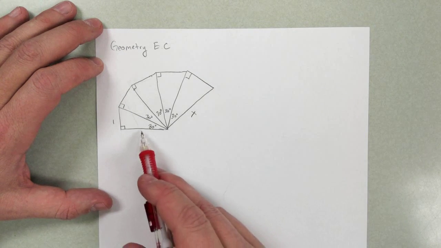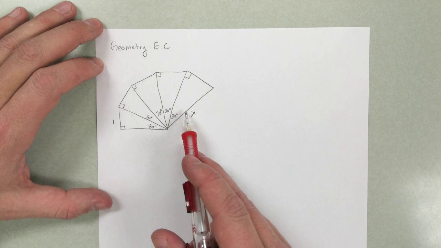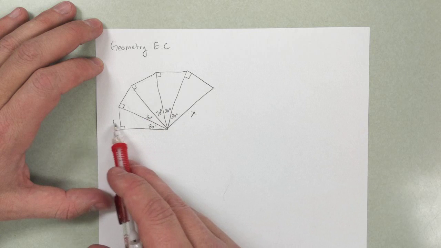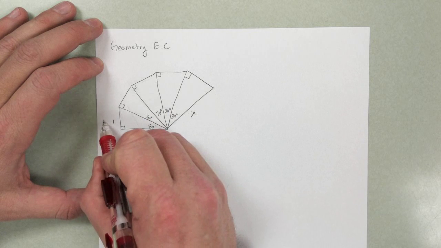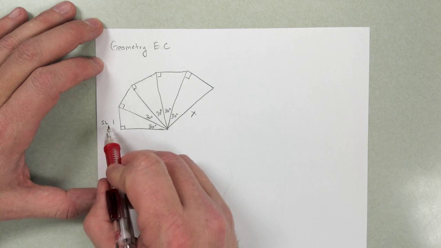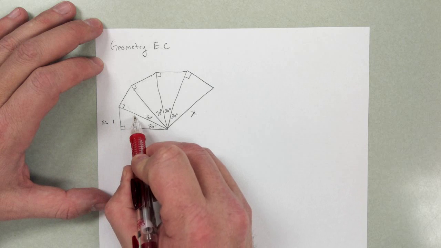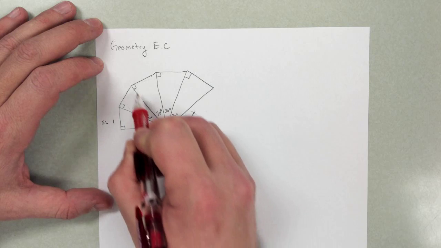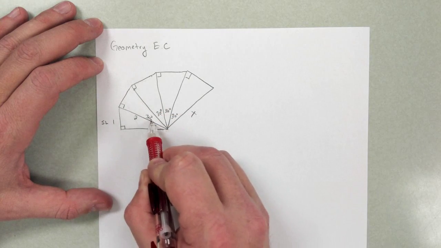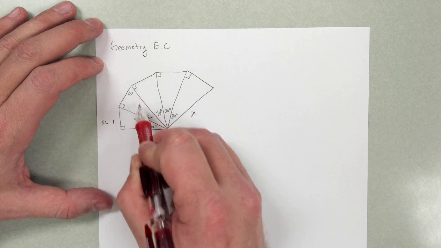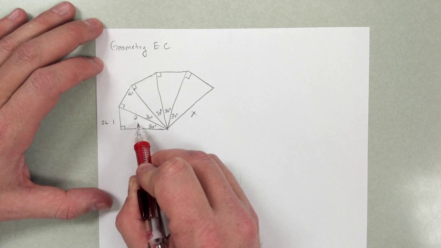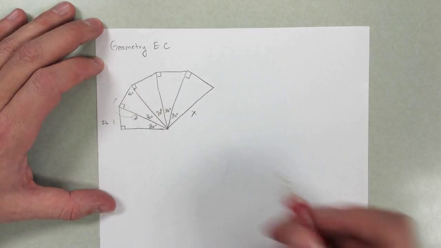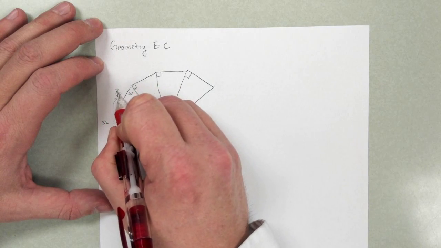All right, so we have a bunch of 30, 60, 90 triangles linked together, and on this one, it's opposite the 30, so one is the short leg. And we can use that to find the missing sides. The hypotenuse here is times 2. But on the second triangle, because this is the 30, this is the 60, the 2 is the long leg. Okay? So from there, we can find the short leg by dividing by the square root of 3.